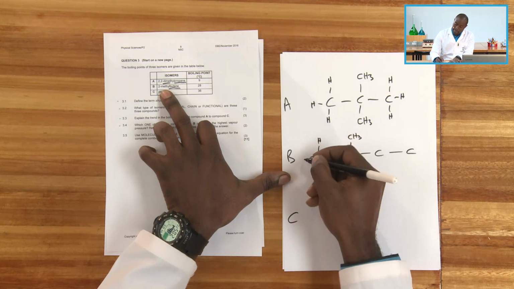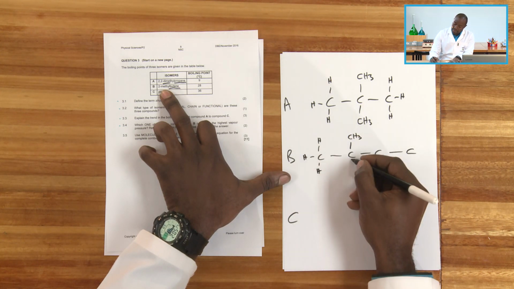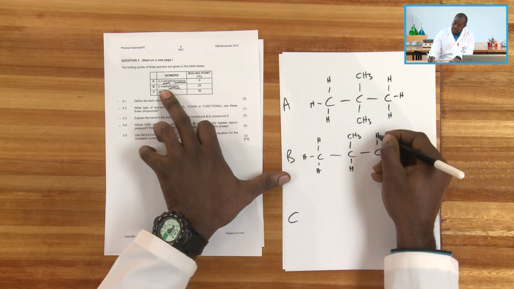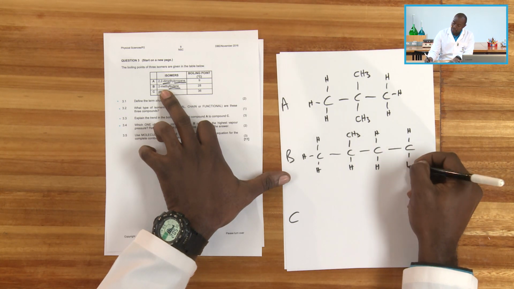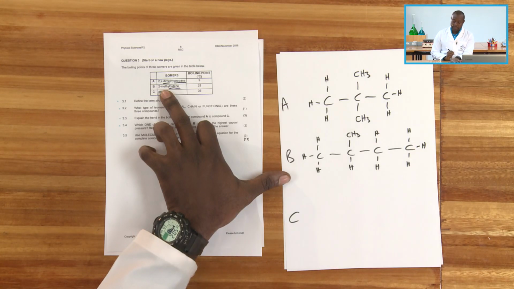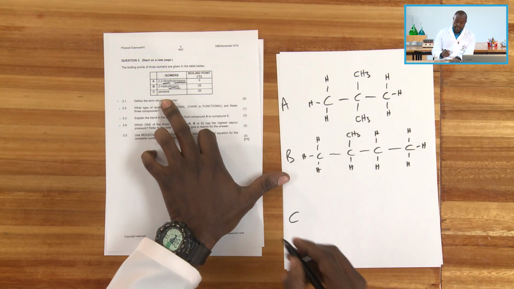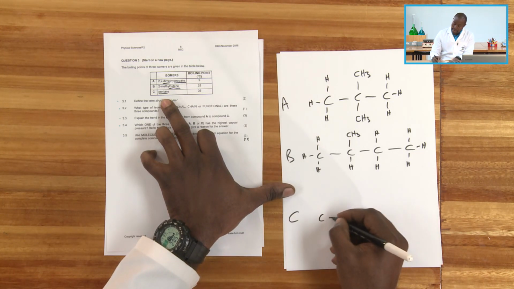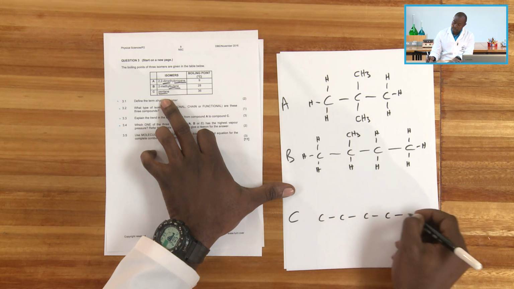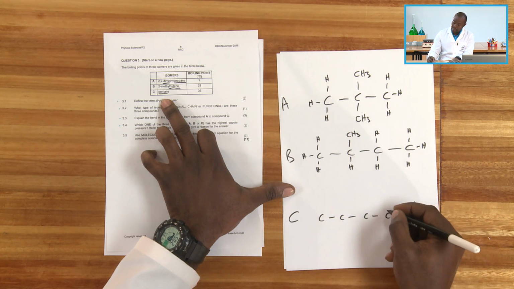Then we are filling up the rest of the space, making sure that every carbon has 4 bonds around itself. And that is our B. Then our C is a pentane, right? Pentane, 5 carbons. So 1, 2, 3, 4, 5.